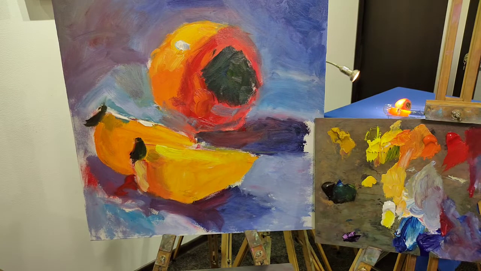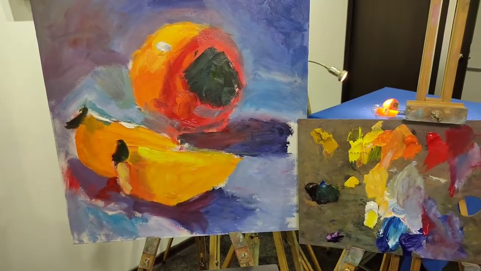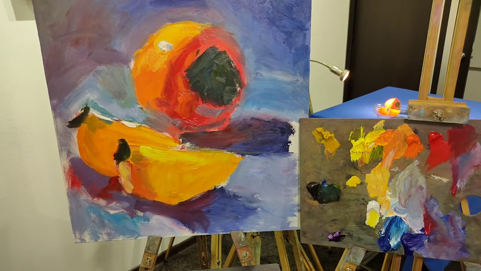So here is the time we're just starting making details, but making details doesn't mean we're just paying attention to every little detail, every little spot on the fruit, on the drapery.